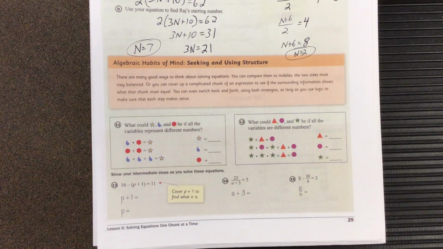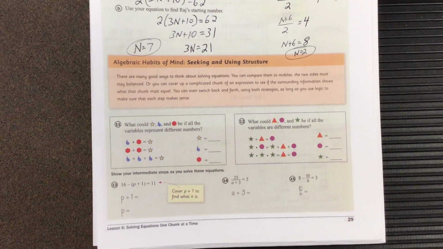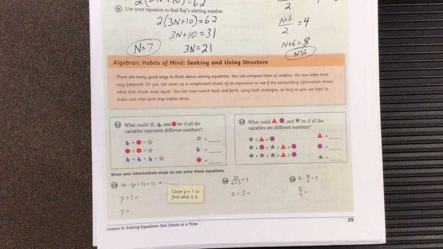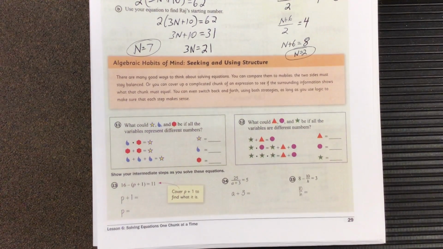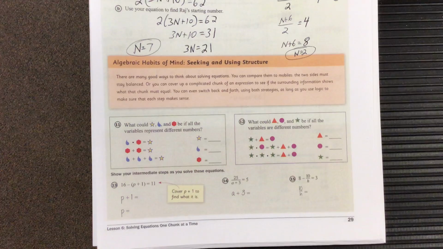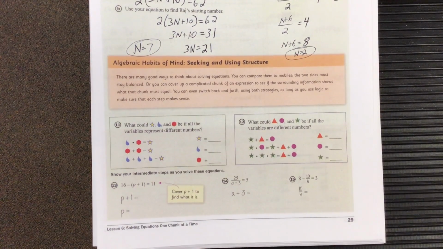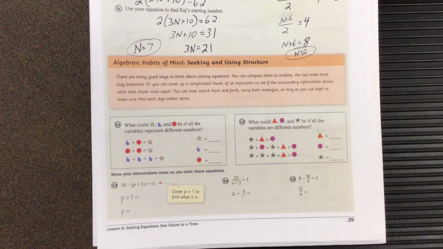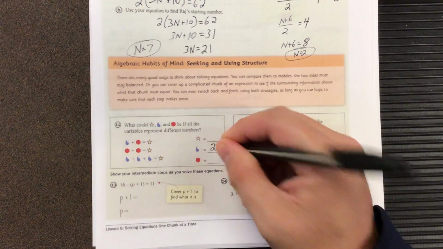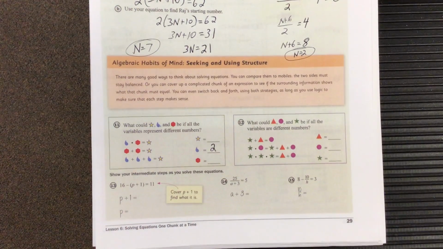What could star, raindrop, and the red hexagon be if they are all different numbers? They could all be 0. No, that's all the same number. It says different. So let's just pick a number. Let's pick 2. We'll put that in for the blue drop.